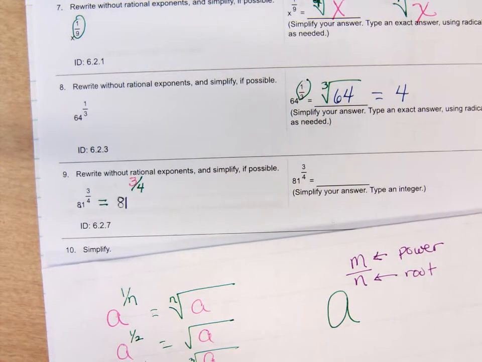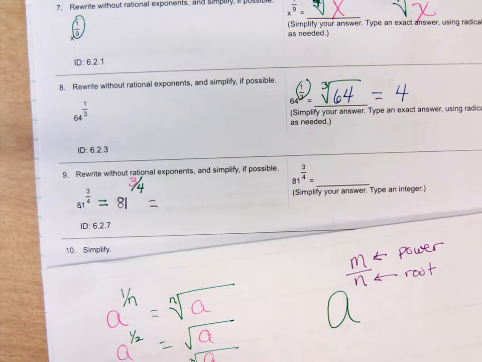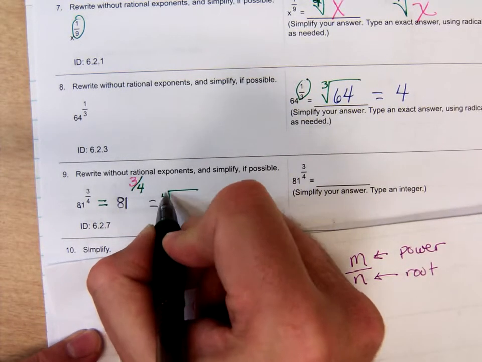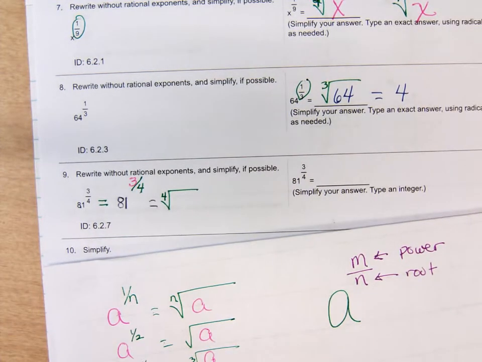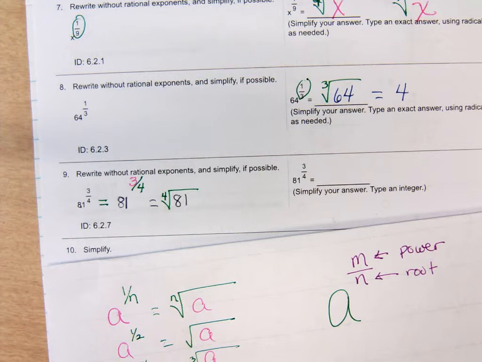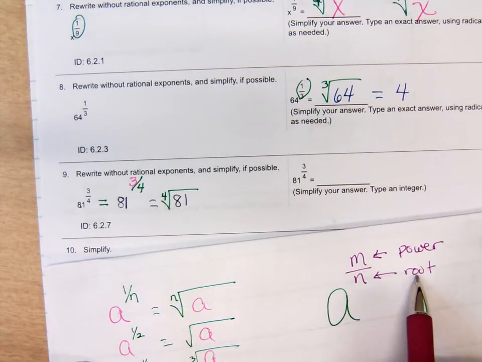Well, that bottom number, this 4, that's a root. So take the 4th root of 81, and then, you've got the 4th root of 81, cube it. The bottom number's the root, the top number's the power.